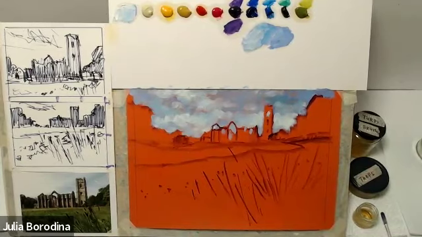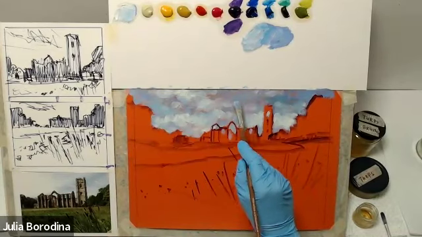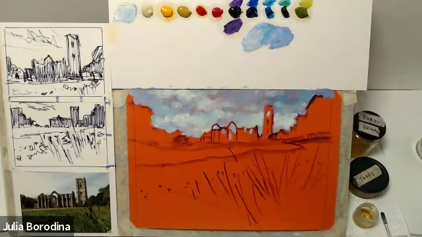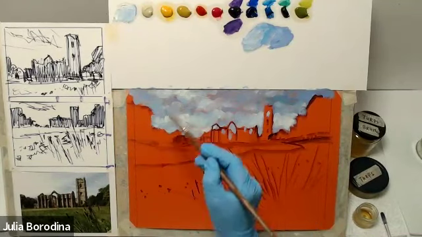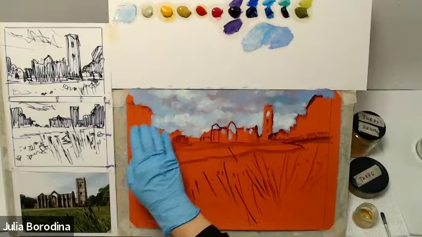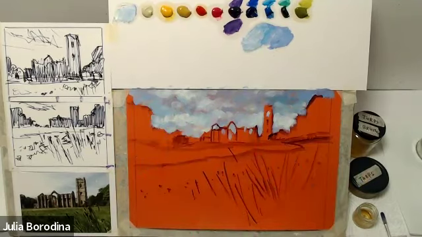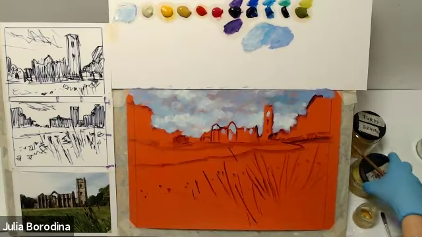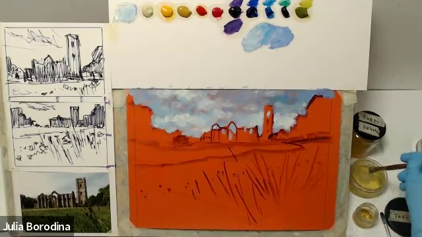Okay, so the sky is in place. For now, it looks good. Might tweak it as always once the other elements of the painting are in place. And I have painted the sky a little bit lower into my trees, into my abbey, so I can improve my outline later on. Okay, let's have a look now at the colors of the abbey.